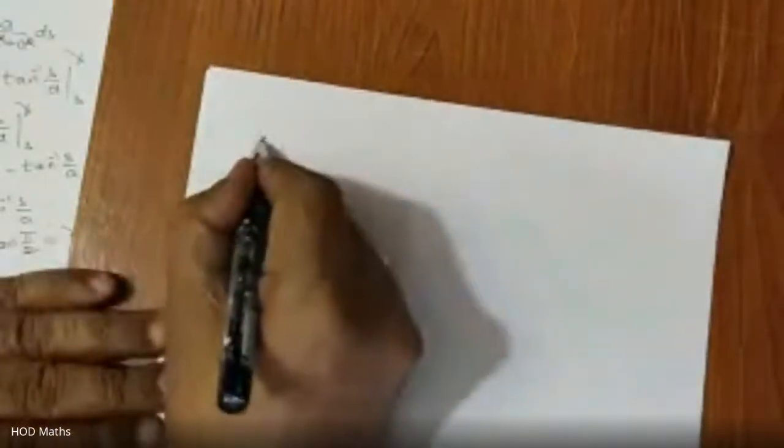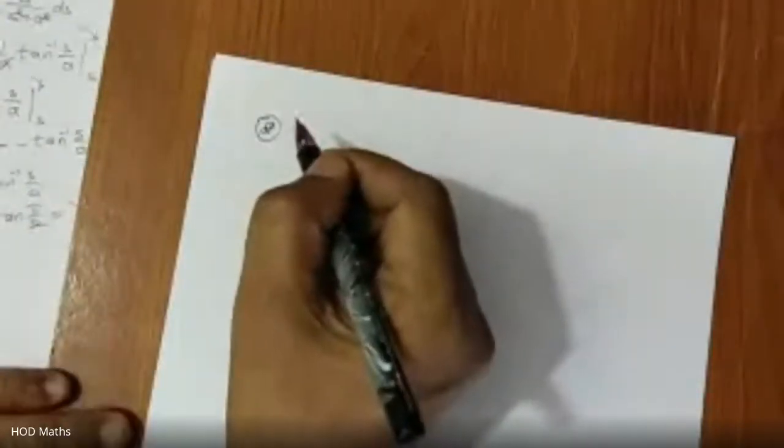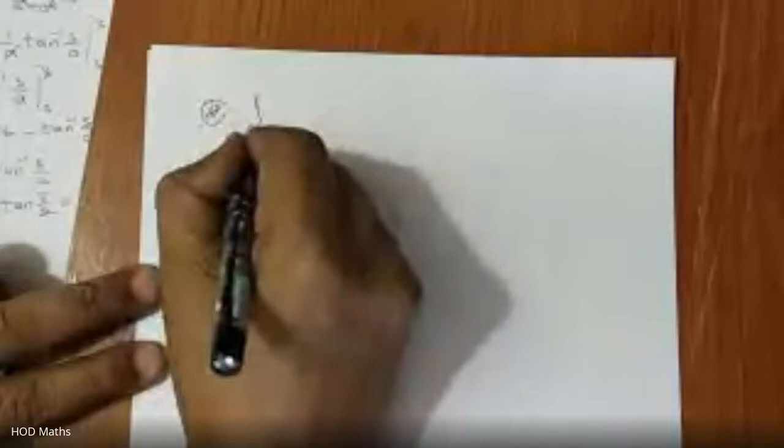The second problem says: using Laplace transforms, evaluate the following integral, 0 to infinity of e power minus 2t into sine squared t dt. Right. Now what should I do?